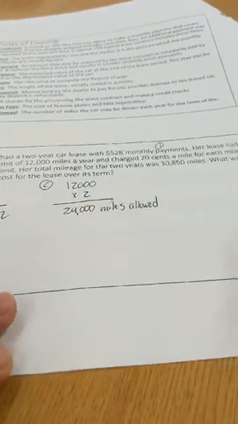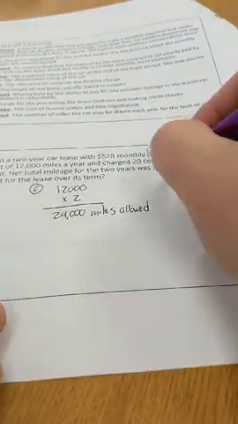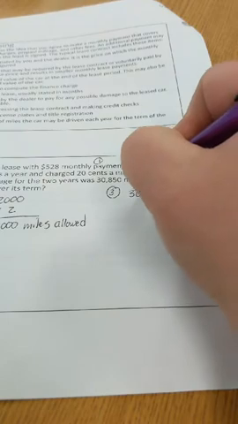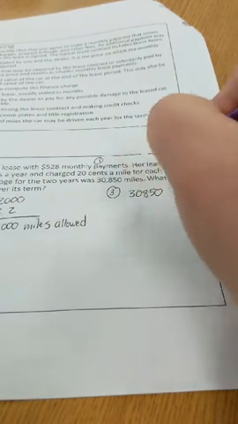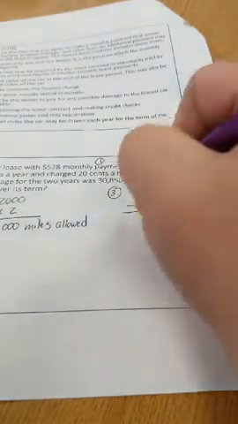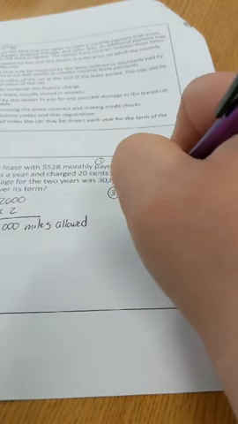Okay, so then, because she clearly went over, we need to figure out how many miles she went over. So we'll take the 30,850 and subtract the allowed miles, and that gives us 6,850 miles over.